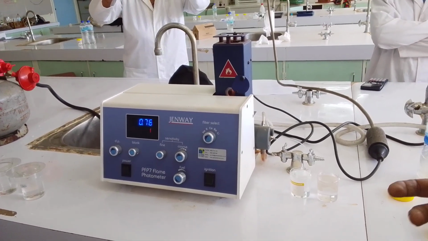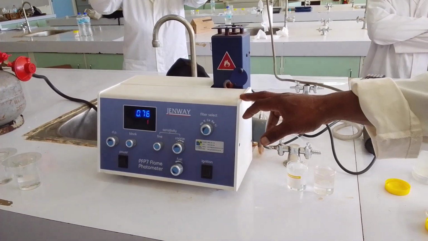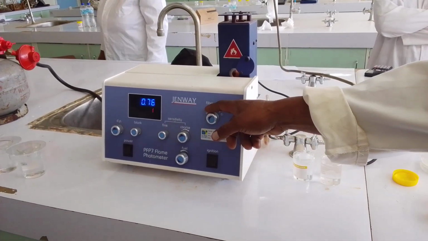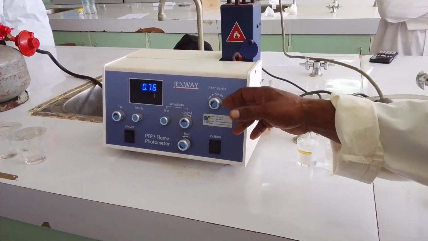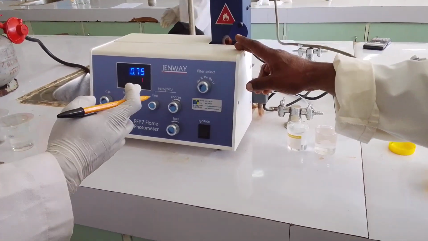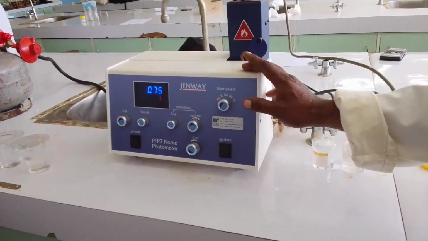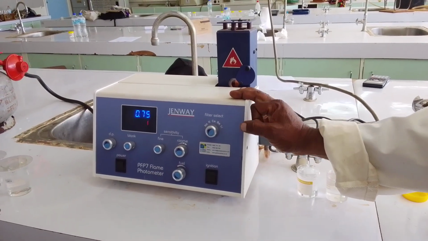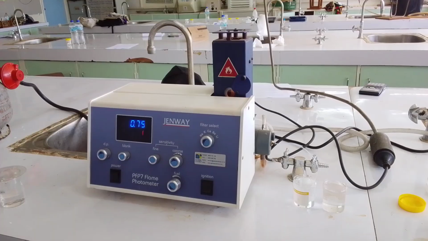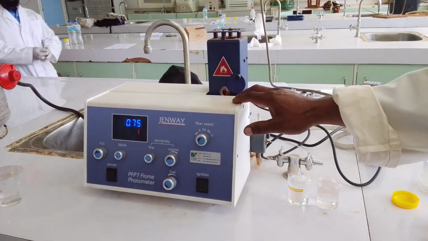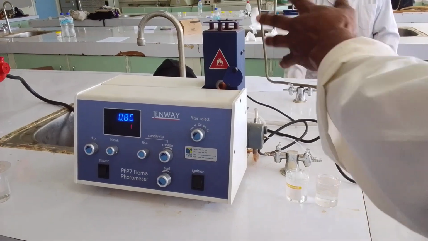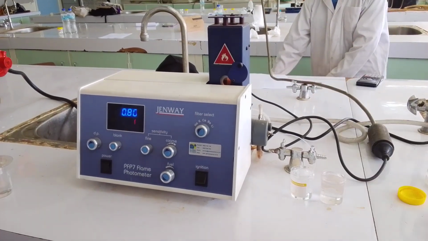A flame photometer is an instrument that you'll use to analyze trace metals. The trace metals you can analyze using this machine are sodium, potassium, calcium, barium, and lithium. Only five. Okay, it's a flame photometer. You can already see the flame in there.